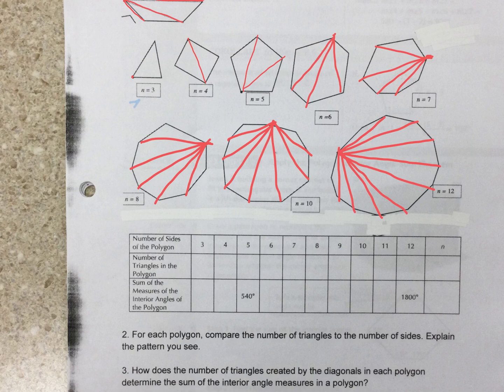This has 3 sides, how many triangles do you see? Well, I see 1. Now if it has 4 sides, I see 2 triangles. If there's 5 sides, I see 3. 6 sides, I see 1, 2, 3, 4 triangles. 7 sides, I see 1, 2, 3, 4, 5 triangles. 8 sides, 1, 2, 3, 4, 5, 6 triangles. And 7, 8, and it goes on.